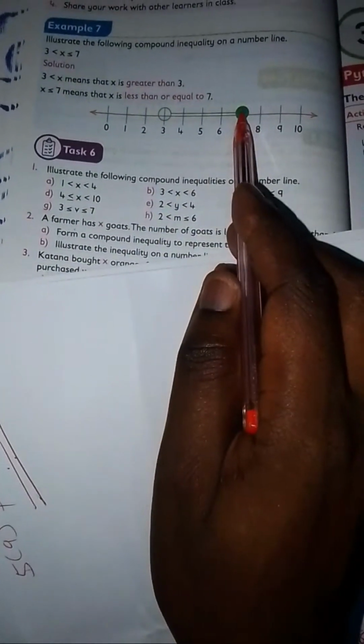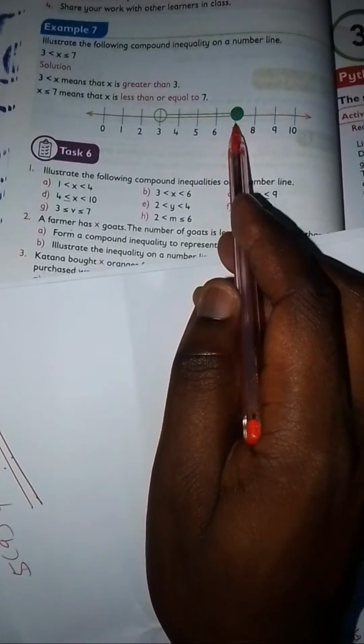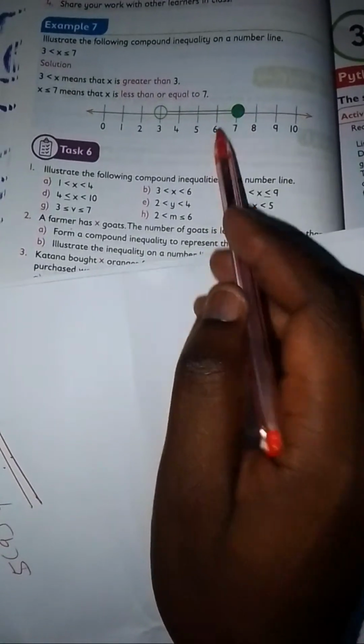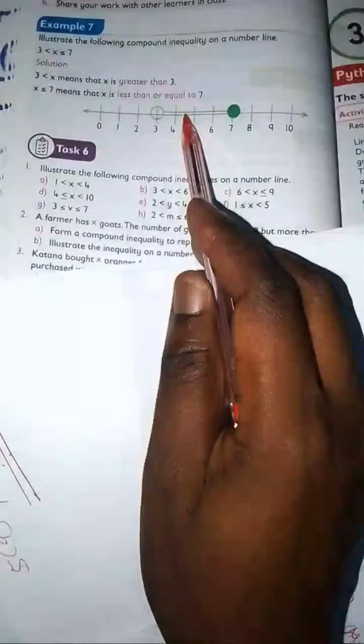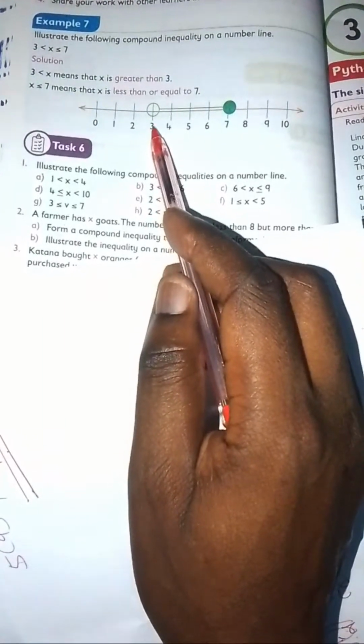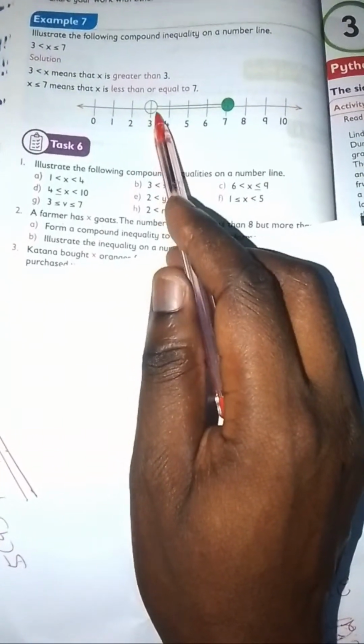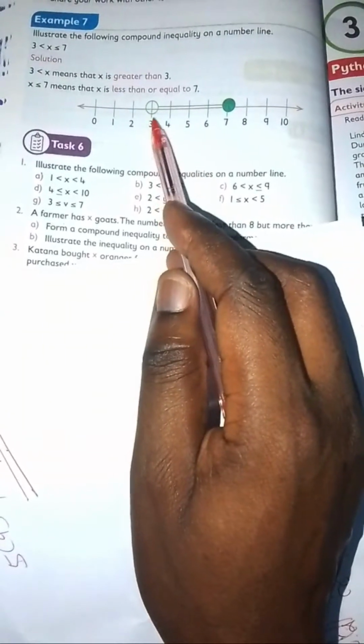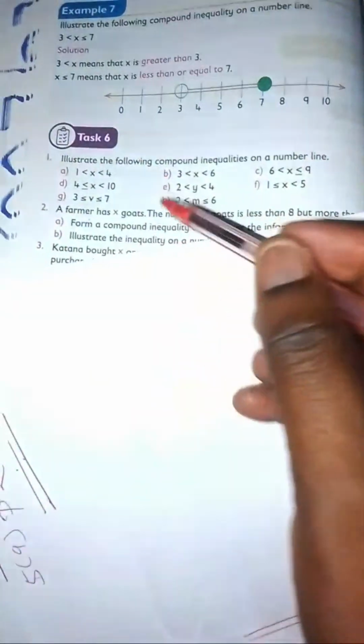For example here, when this inequality has been put on a number line, it means that 7 has been circled. So x is less than 7. Then it also means that x is less than 3. So it means the other way around.